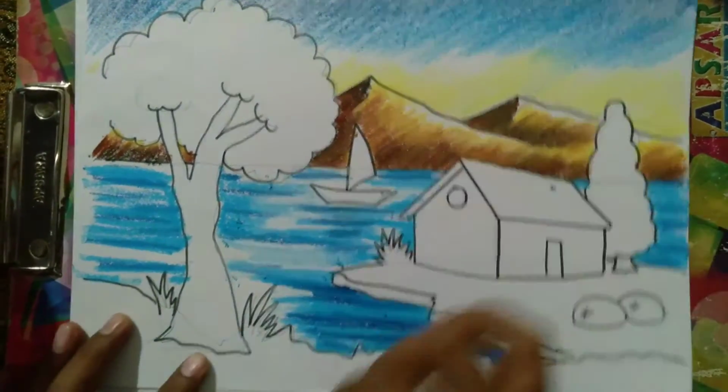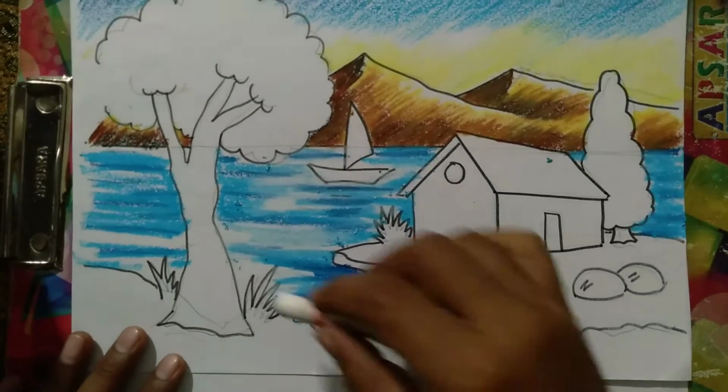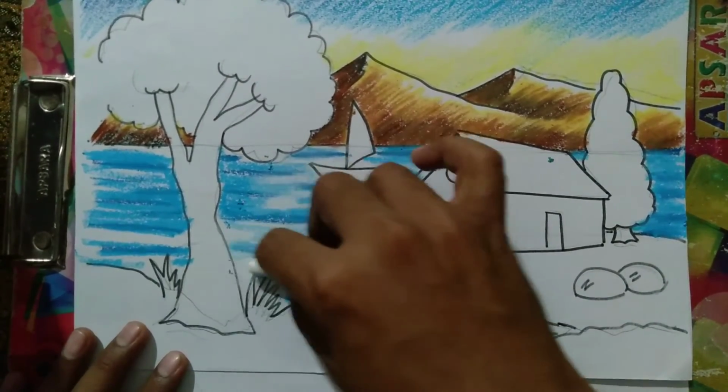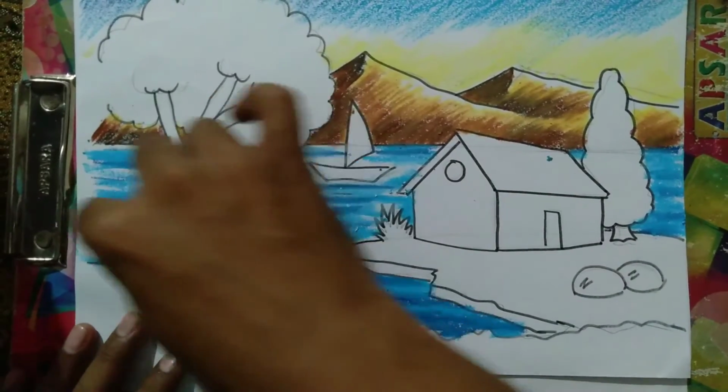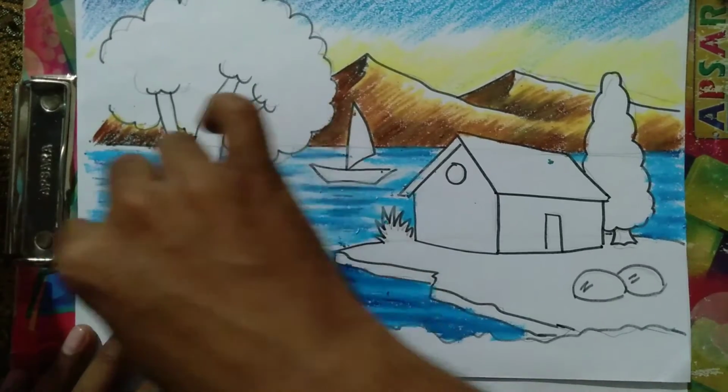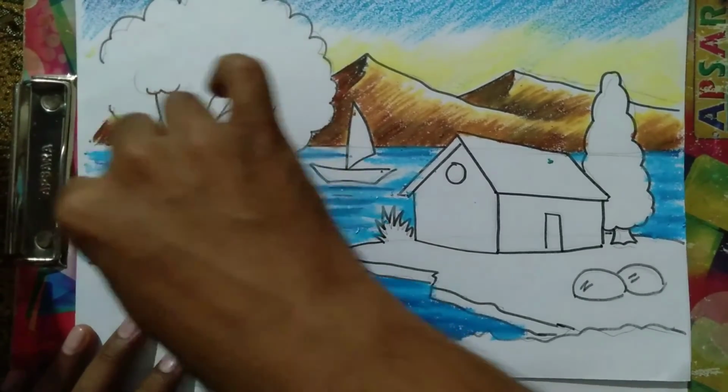Use white and blend all those white gaps with the blue colors. All those white gaps you join with this white.